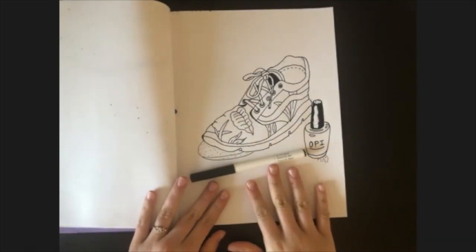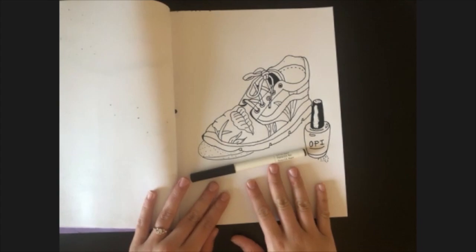Guys, there's my completed still life. I cannot wait to see what you guys come up with for yours, what objects you choose. Make sure when you finish your drawing that you post it onto the Google Classroom underneath your choice board.